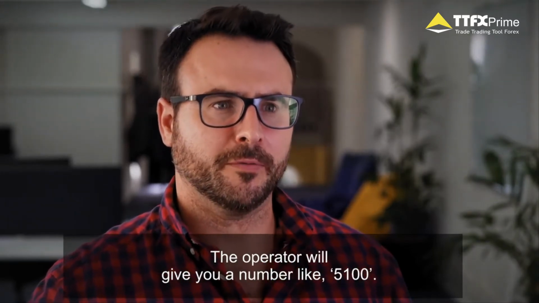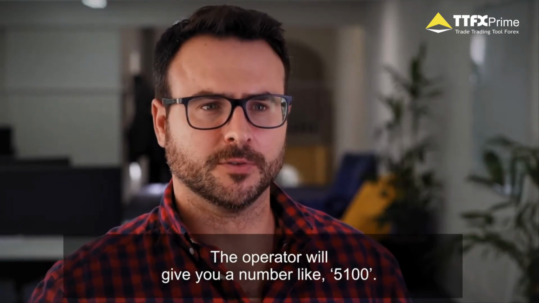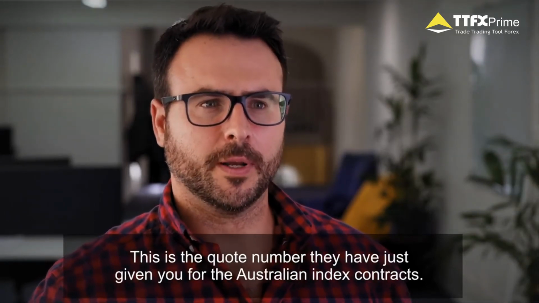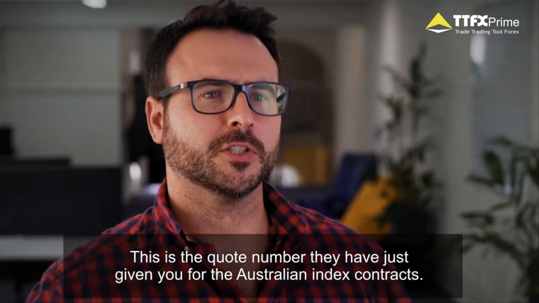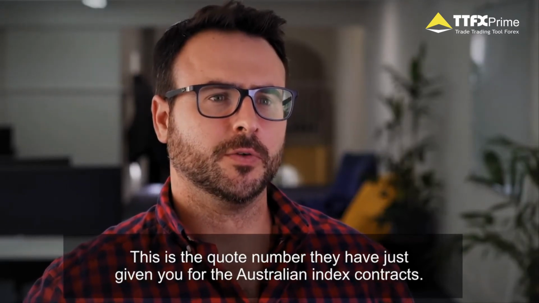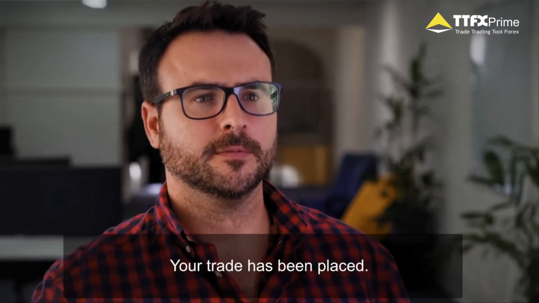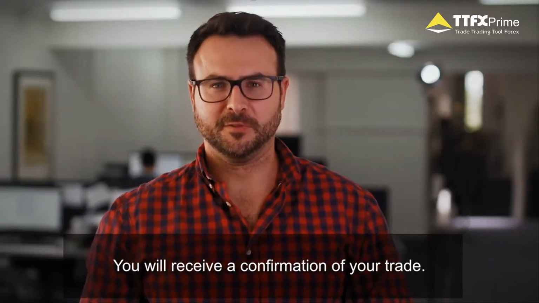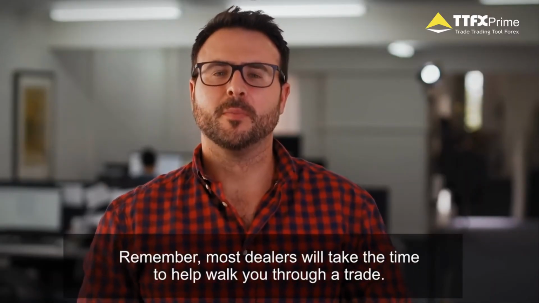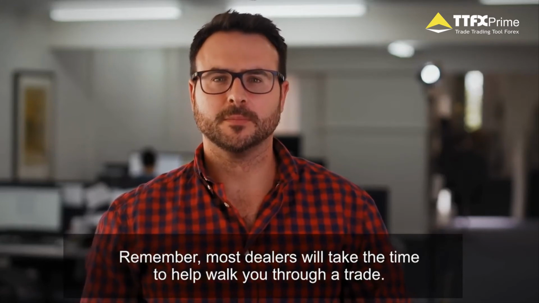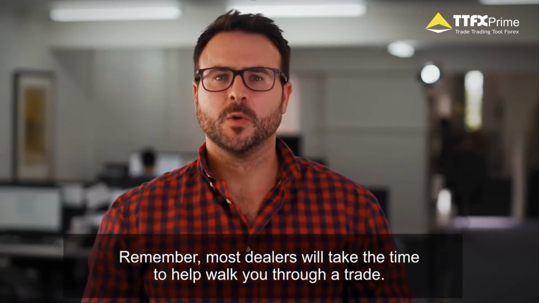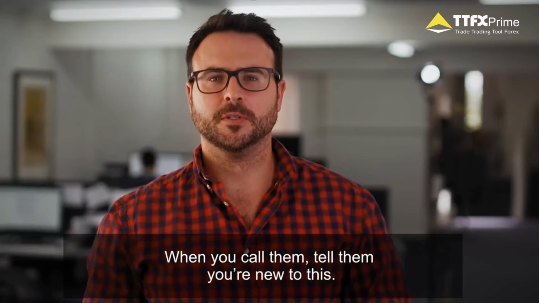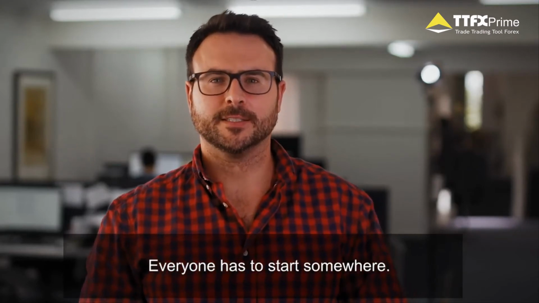The operator will give you a number like 5100. This is the quote number they have just given you for the Australian Index contracts. You agree, and that's it. Your trade has been placed. You will receive a confirmation of your trade. Remember, most dealers will take the time to help walk you through a trade. When you call them, tell them you're new to this. Everyone has to start somewhere.